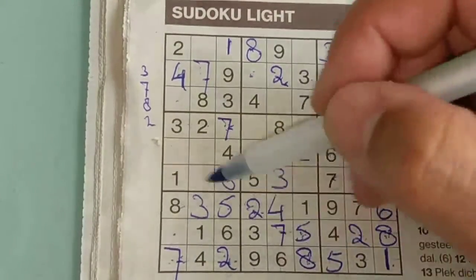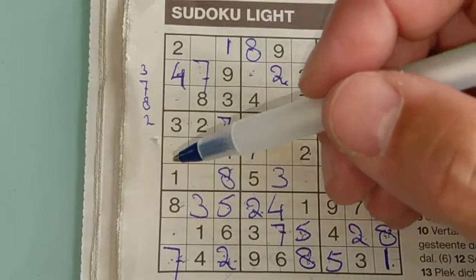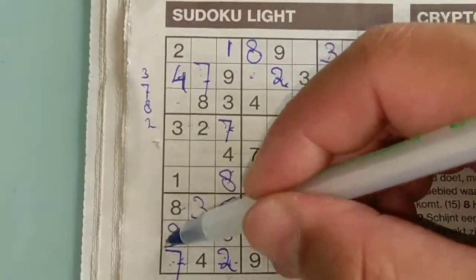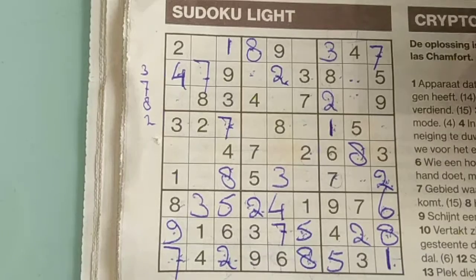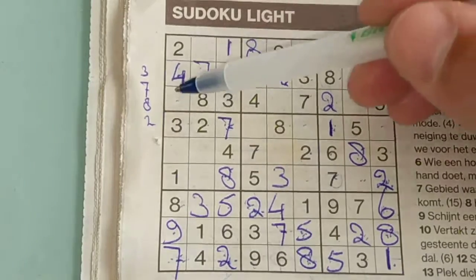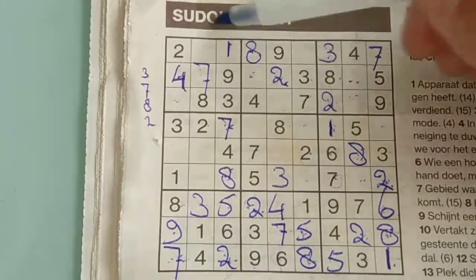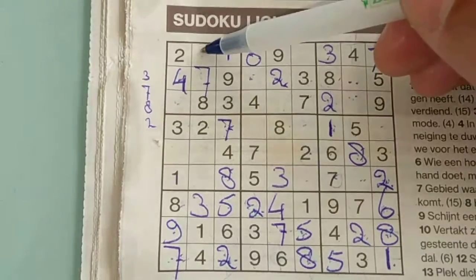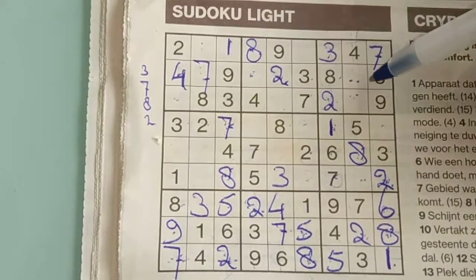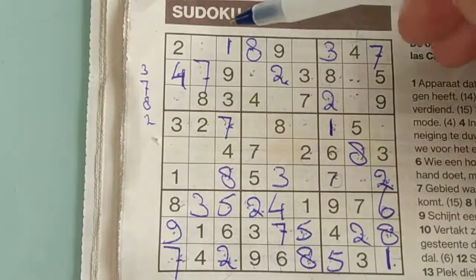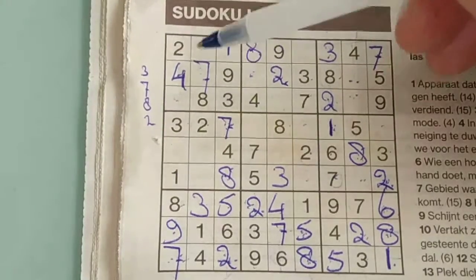1 digit left in this row for the number 5. 1 digit left in this big square for the number 9. 2 digits left in this big square for the numbers 6 and 5. We have 6 and 5. I cannot fill this yet.